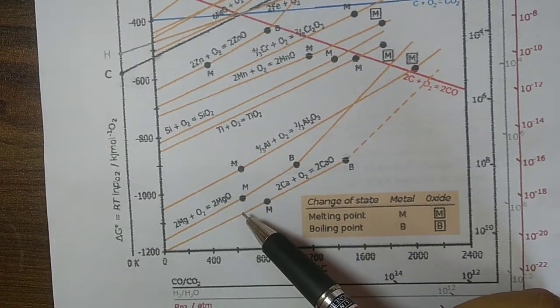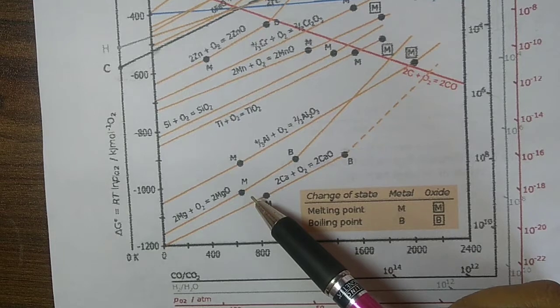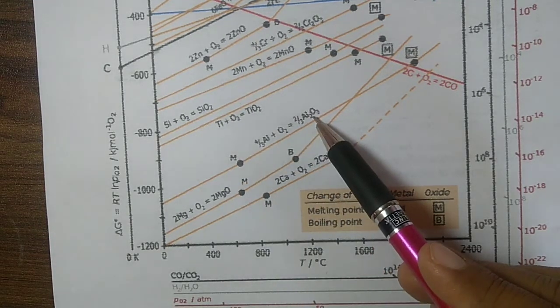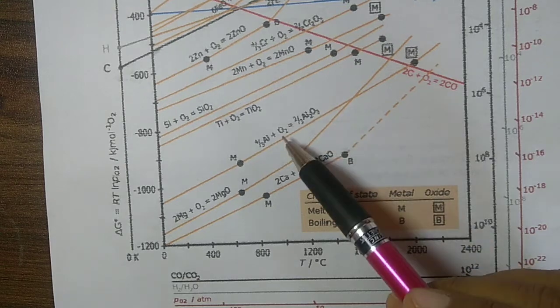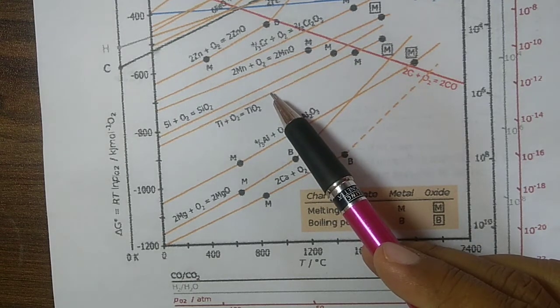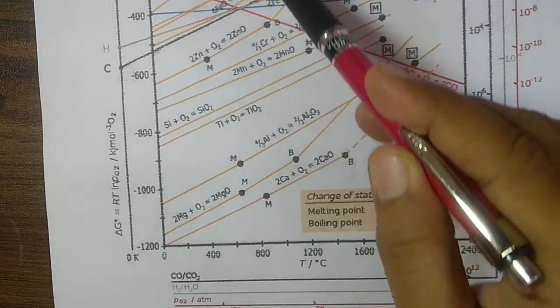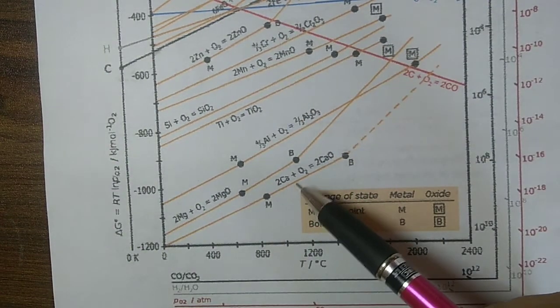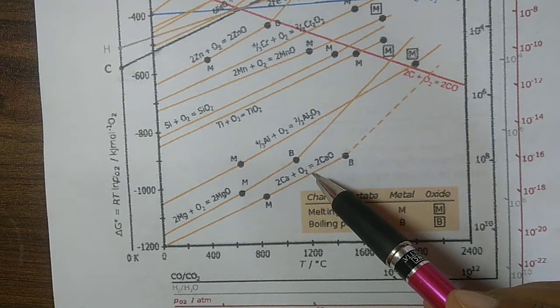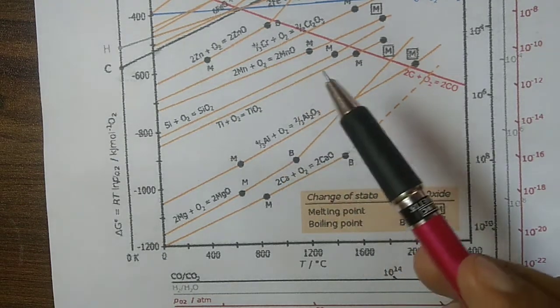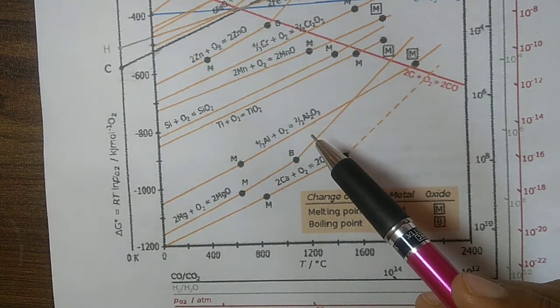The lower the position of the line, the greater the stability. It means this MgO is more stable than aluminum oxide. This aluminum oxide is more stable than TiO2. This one is more stable than all these oxides. Lower the position of the line in the diagram, greater the stability of the oxide.